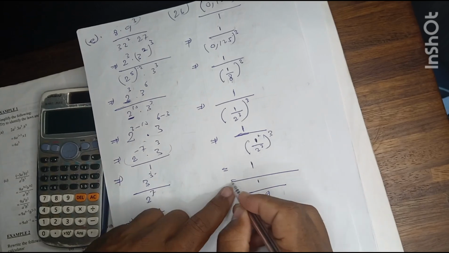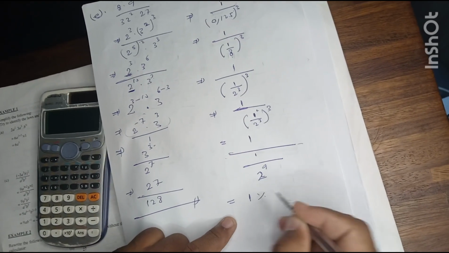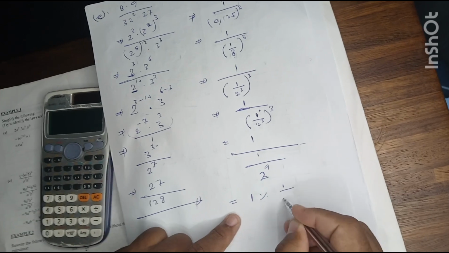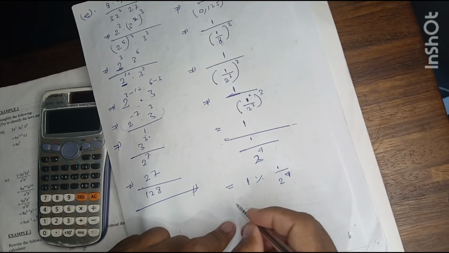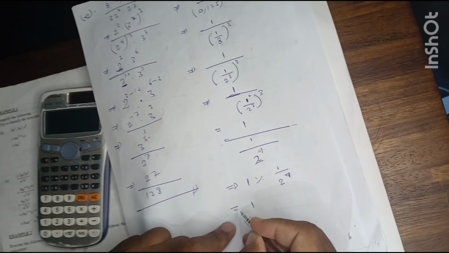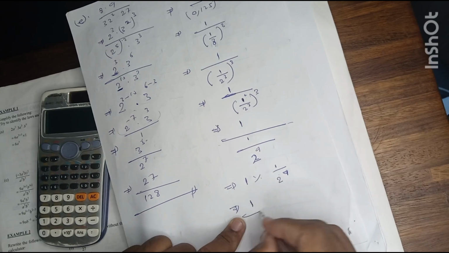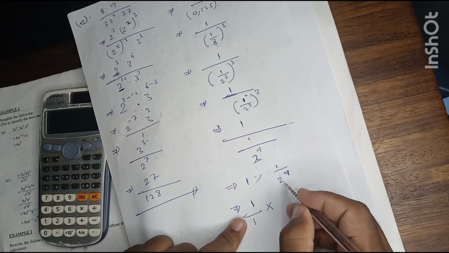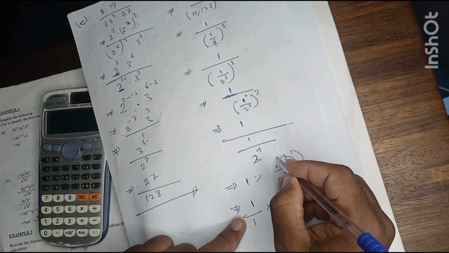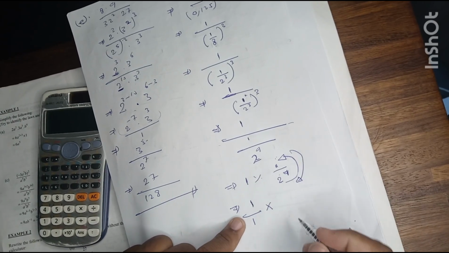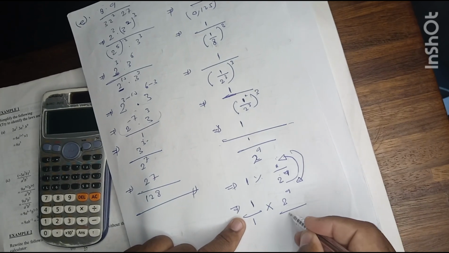From there, this line means division, if you still remember. So it's going to be 1 divided by 1 over 2 to the exponent 9. Then you are going to invert this. You make the 1 a fraction, divide by 1, and multiply by the inverse: the denominator becomes the numerator. It's going to be 2 to the exponent 9 all over 1.